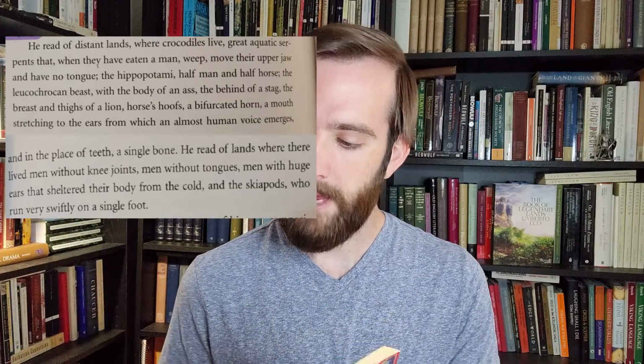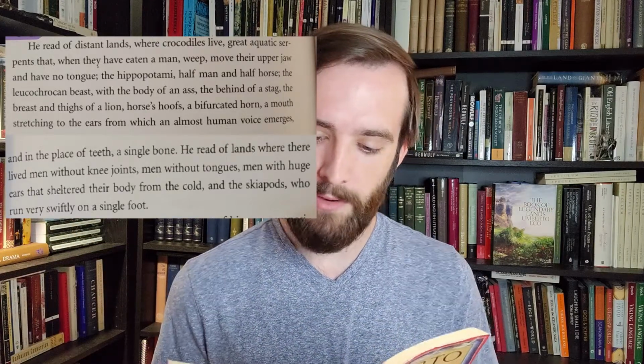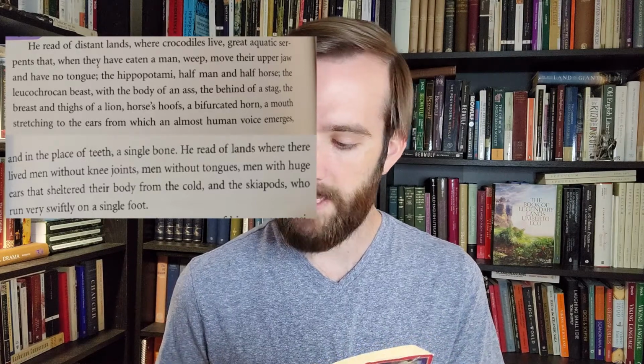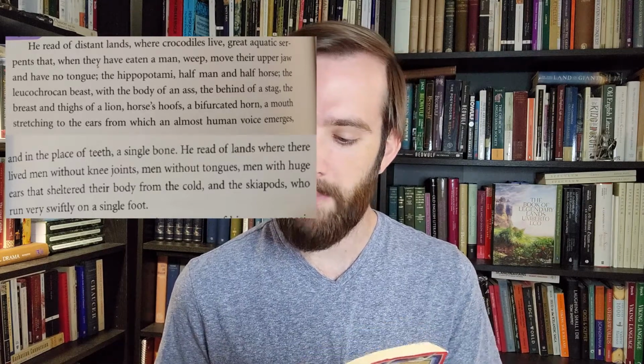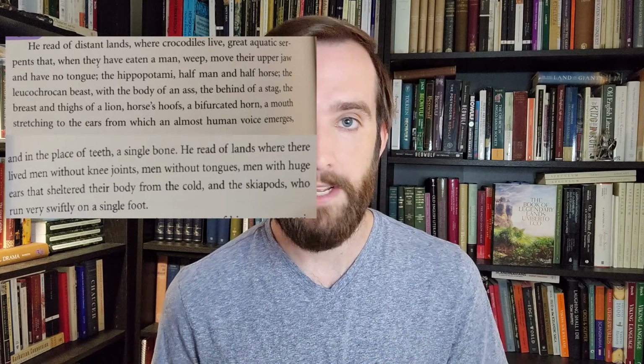He reads of lands where there lived men without knee joints, men without tongues, men with huge ears that sheltered their body from the cold, and the sciapods, who run very swiftly, on a single foot. And of course, the most important fantastical land that Baudolino hears of is the land of Prester John.